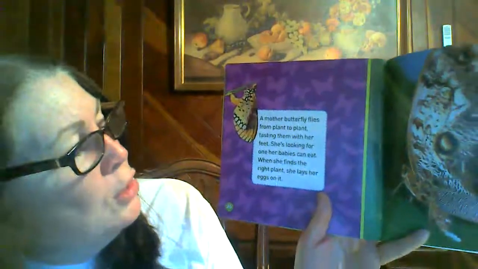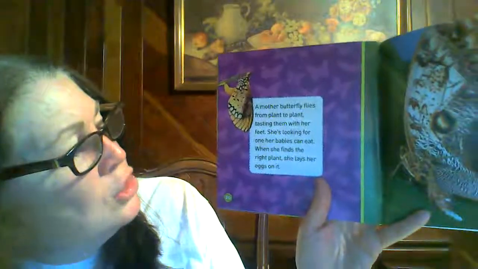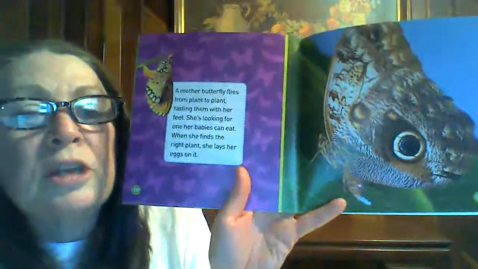A mother butterfly flies from plant to plant, tasting them with her feet. She's looking for one her babies can eat. When she finds the right plant, she lays her eggs on it. And there's the butterfly. She's laying some eggs on the plant that she knows her babies will like to eat.